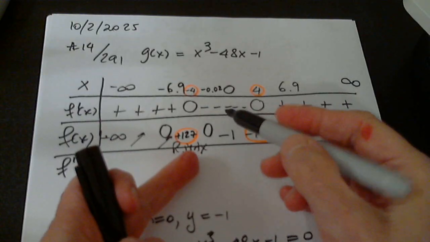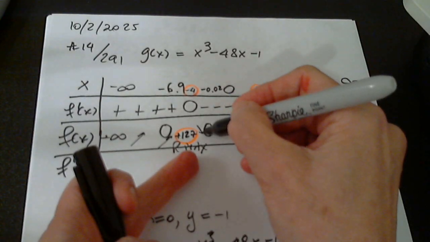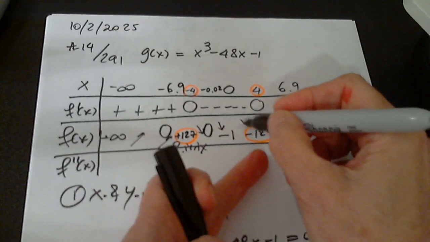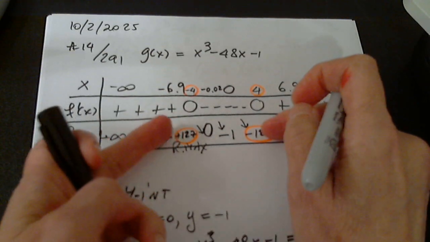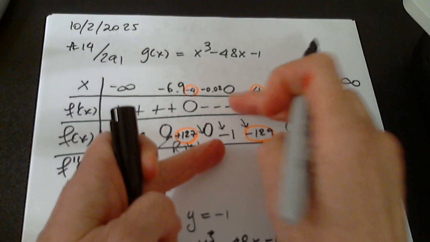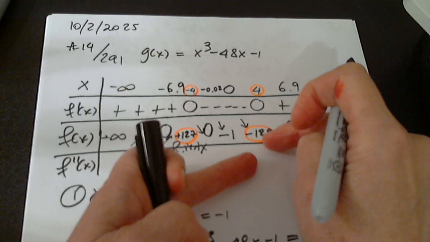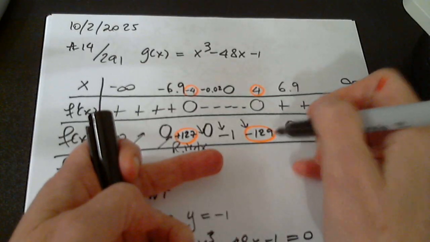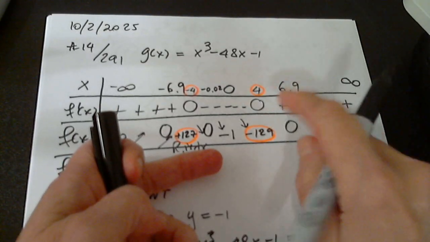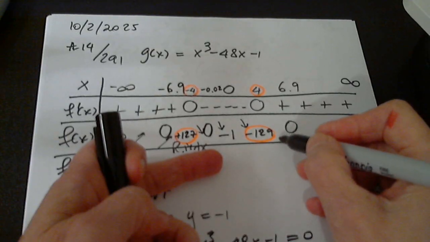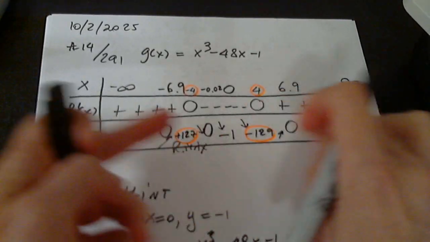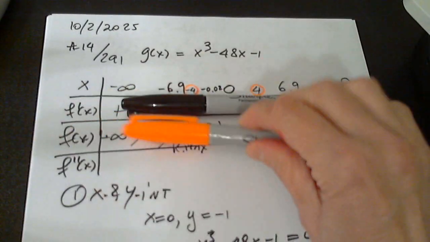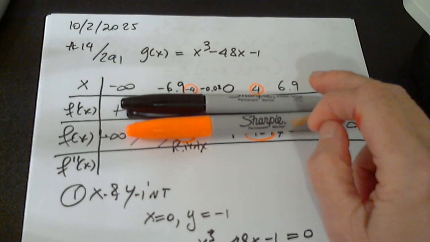Let's see what happens next. Decreases, yes. From 127 to 0, yes. To negative 1, yes. To negative 129, yes. So this matches as well. From 127 down to 0, down to negative 1, down to negative 129. Now I reach this point, 4, comma negative 129. What type of point is this? As long as I see increasing, yes. From 0 to infinity, yes. Everything matches.